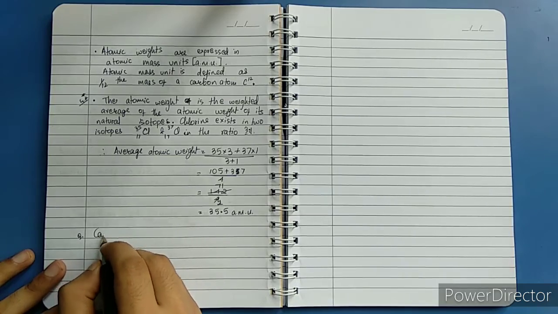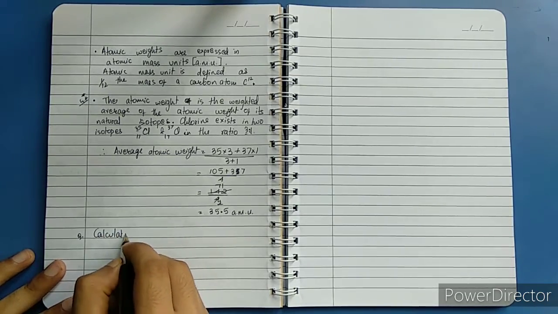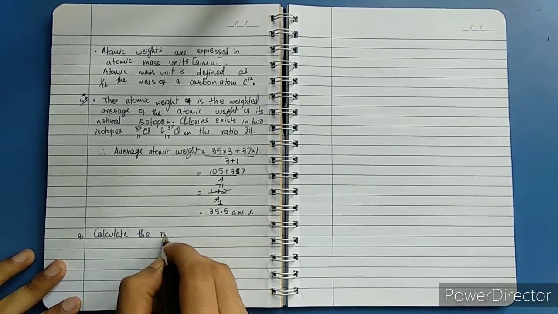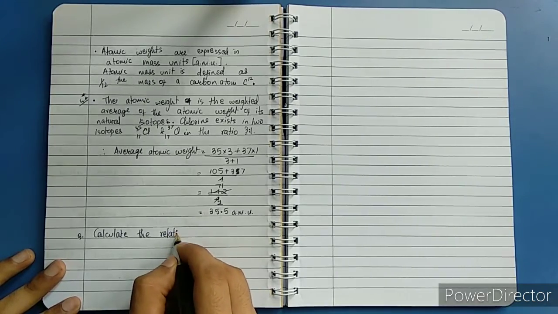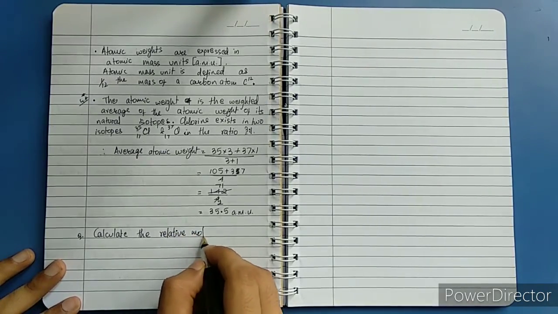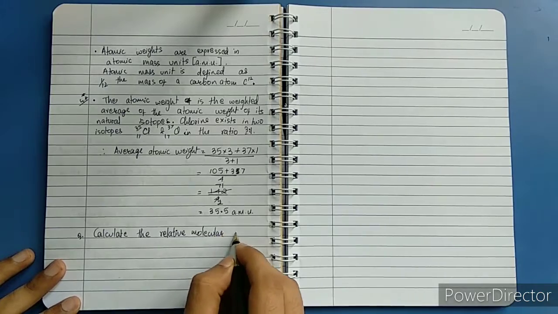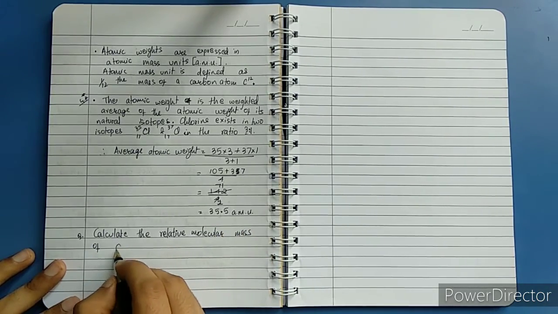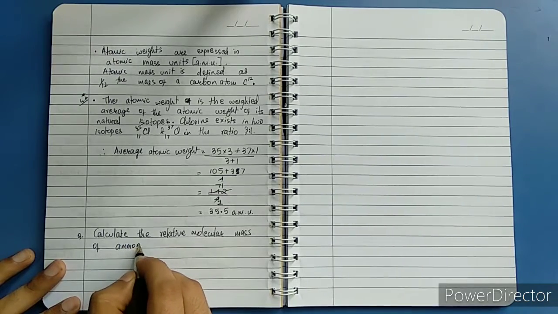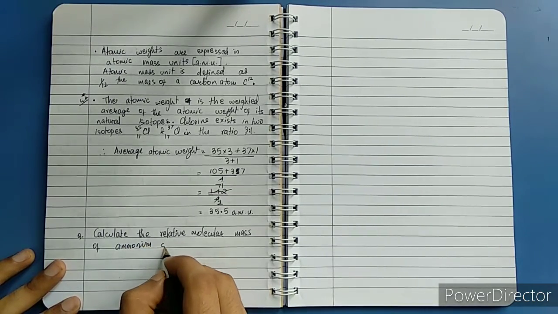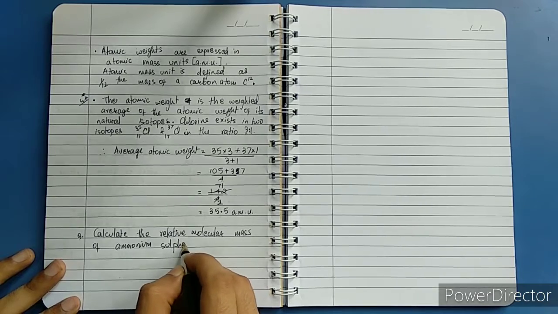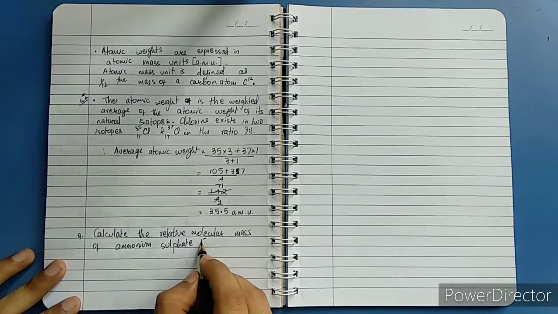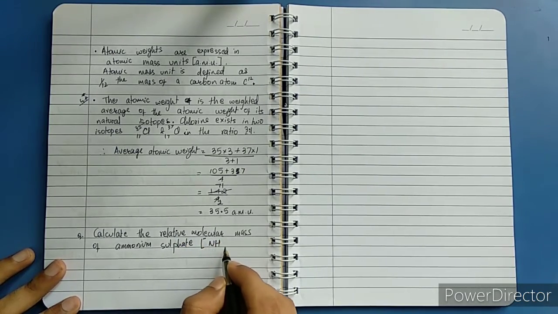Calculate the relative molecular mass of ammonium sulfate. Ammonium sulfate is basically (NH4)2SO4.